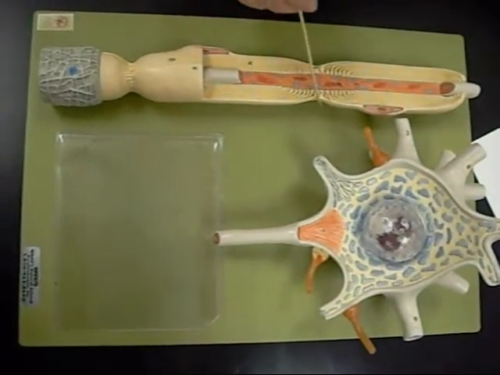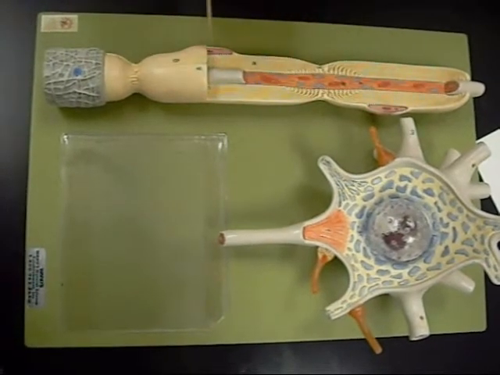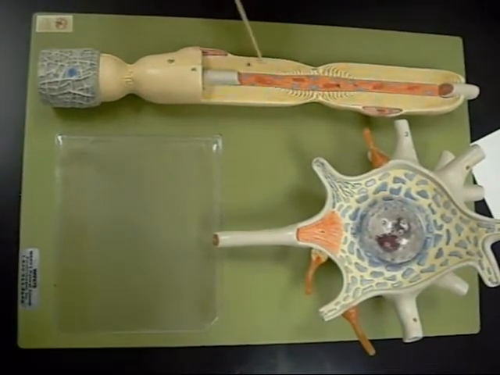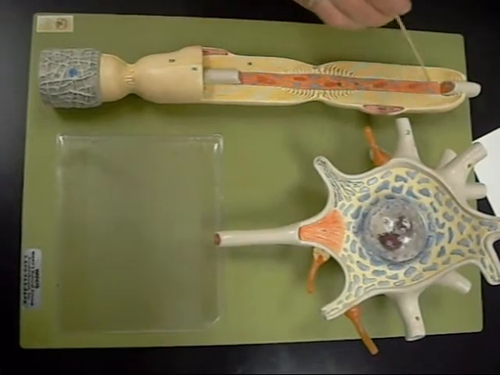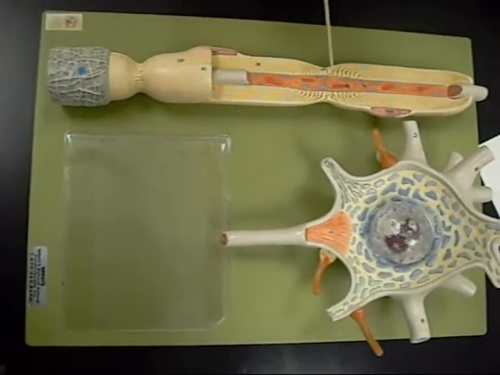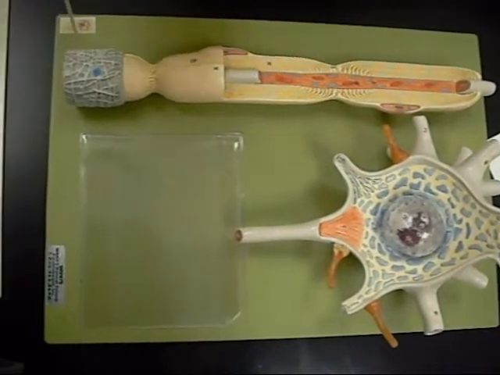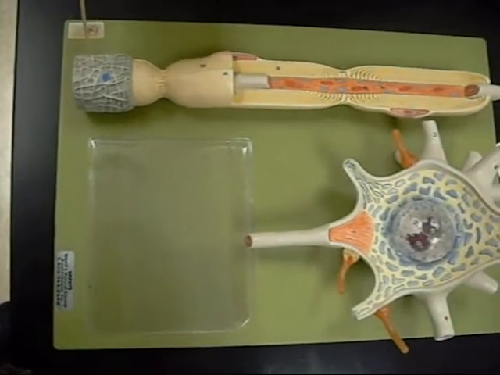And a Schwann cell is just one of these cells right here, or one here. And it's surrounded by myelin sheath, which just covers the axon. And the node of Ranvier is right here between the Schwann cells, and the endoneurium is right here at the end of the axon.